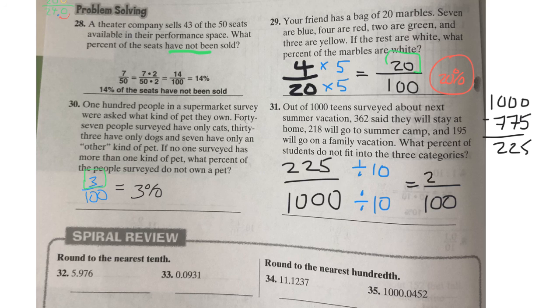All right, so 22.5. And as usual, that's going to be the percentage right there. So we could say 22.5%. So do not get thrown off by the presence of the decimal in that final numerator. It is possible to have percentages that feature a decimal.